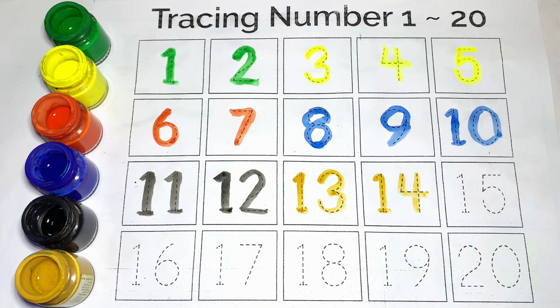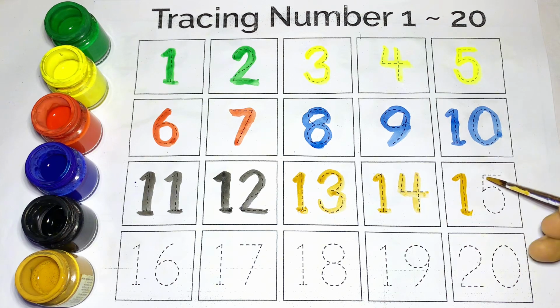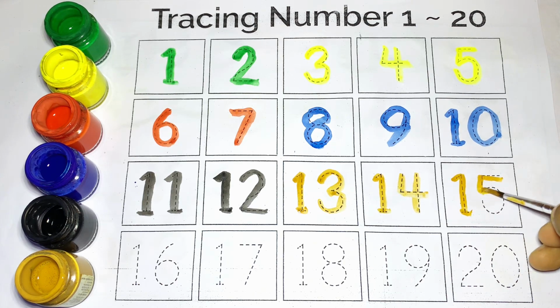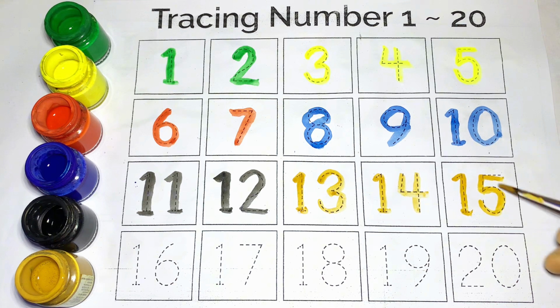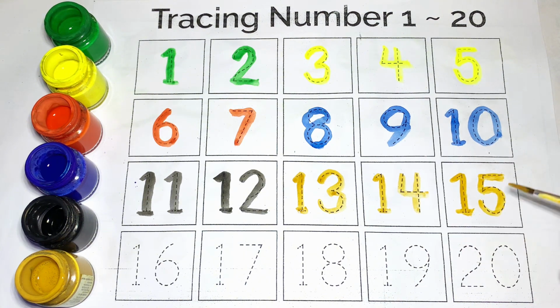Kids, now draw 15. The numbers of 15, and again use yellow ochre color. Kids, now draw 16.